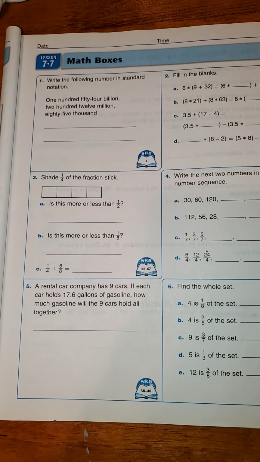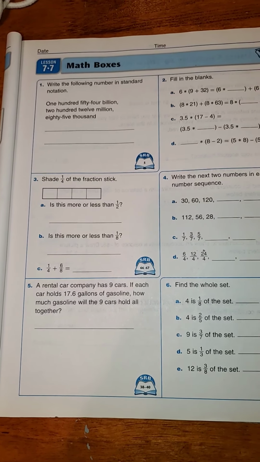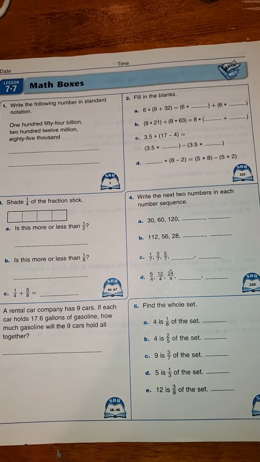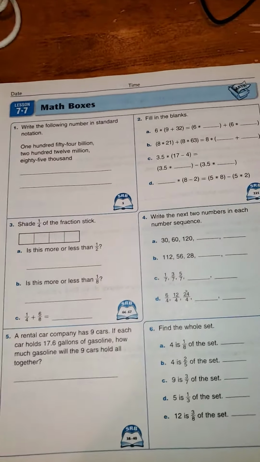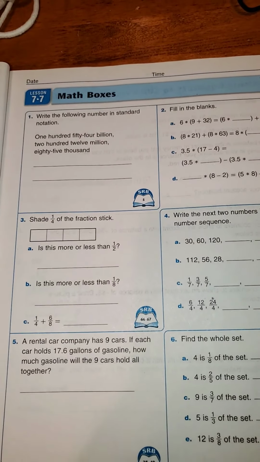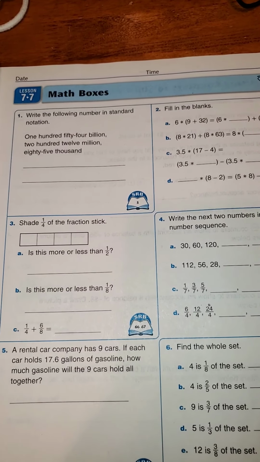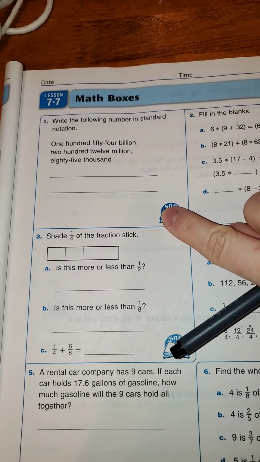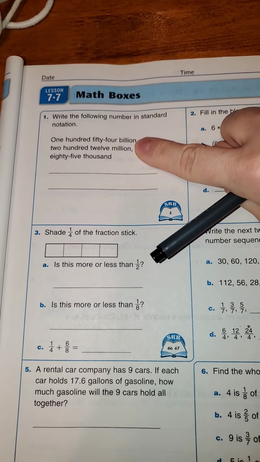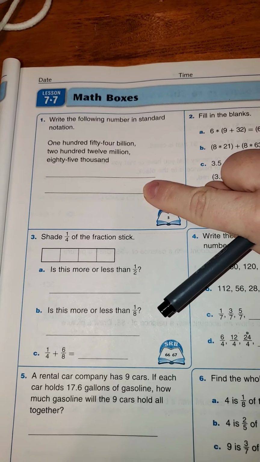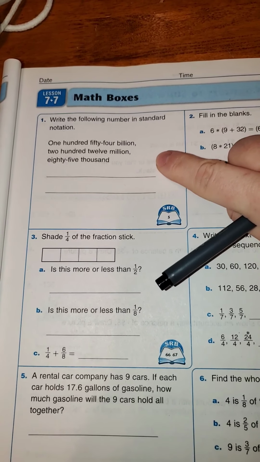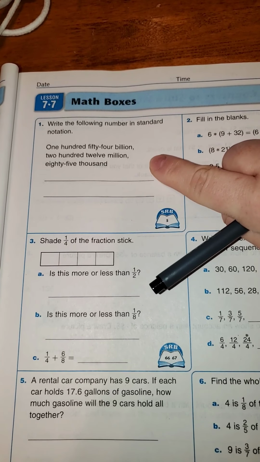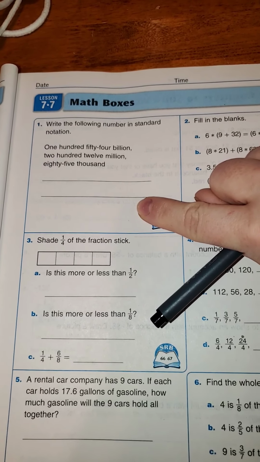All right, let's go over your math boxes 7, 7. I'm going to give you some directions for these today. Several different things on here that we have not seen before, so let's go over this. Okay, number 1 says write the following number in standard notation. They've given you the word, and all you need to do is write it in the number. Before, we've had to figure out the number and write it in the word, but it's different this time. They give us the word and just write it in the number.